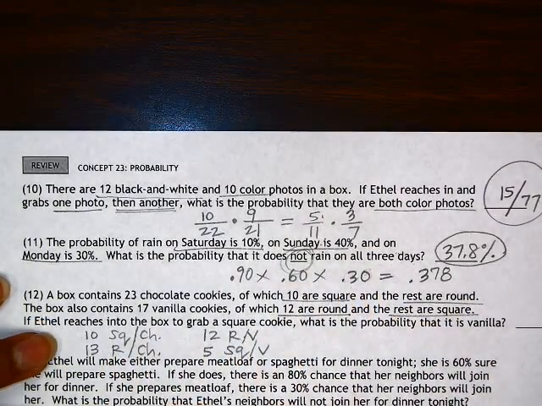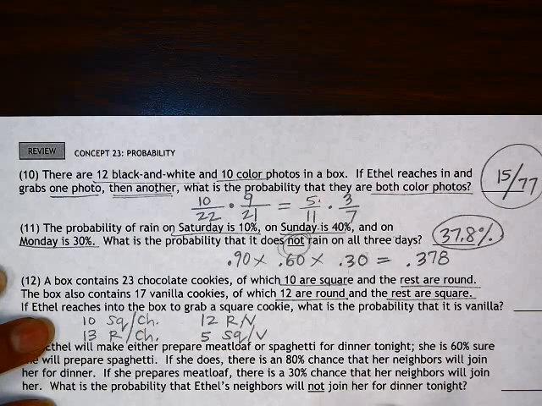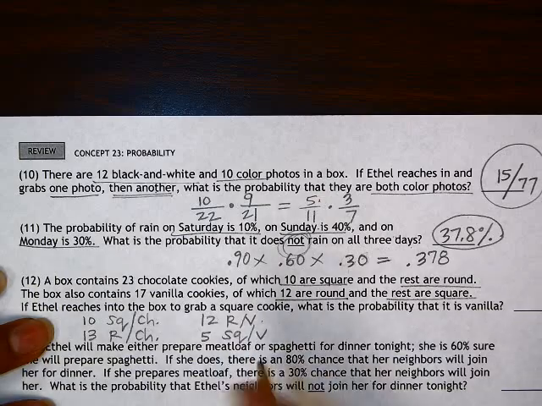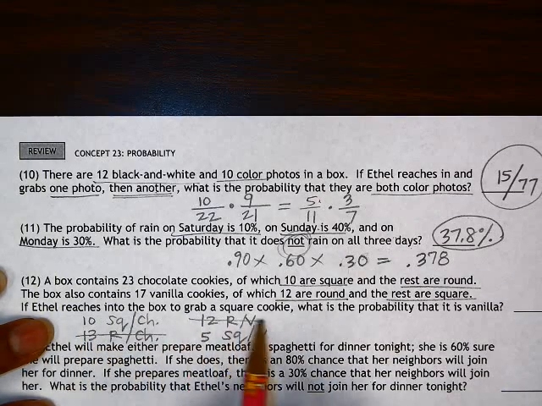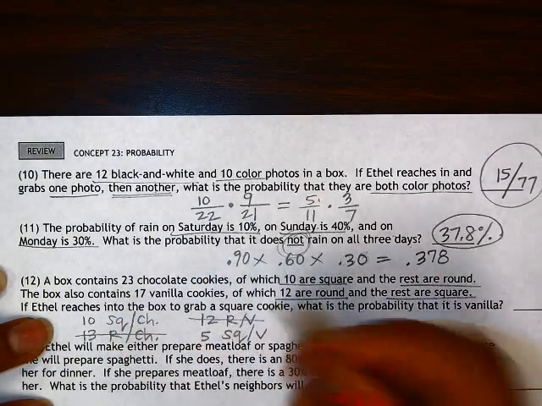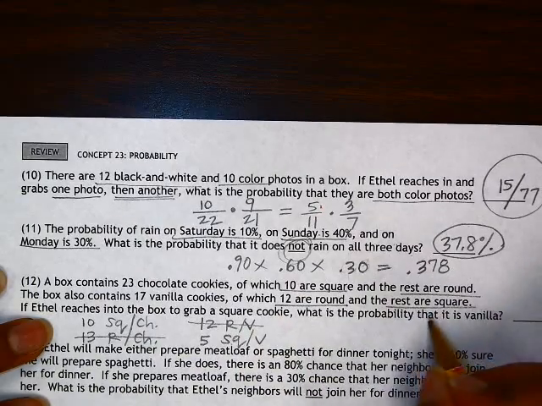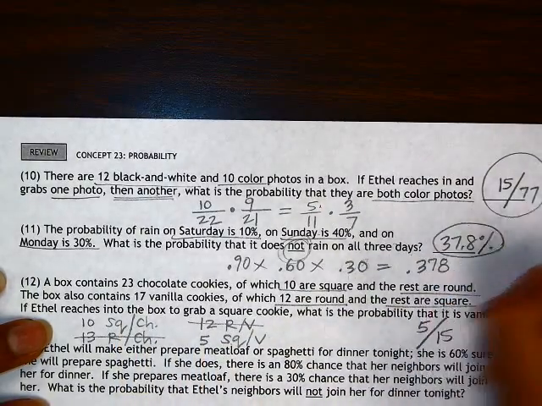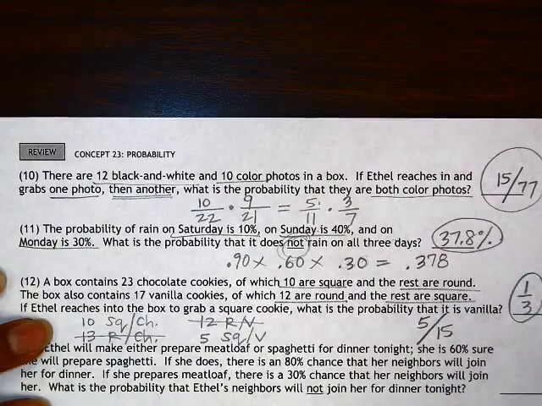If Ethel reaches into the box to grab a square cookie, that is the condition. We know it is going to be a square cookie. So let's just cross out the round ones because we don't care about those anymore. We're assuming it's square. What is the probability that it's vanilla? So out of the ones that are left, 5 are vanilla, out of a total of 10 plus 5 or 15. So it's a 1/3 probability.